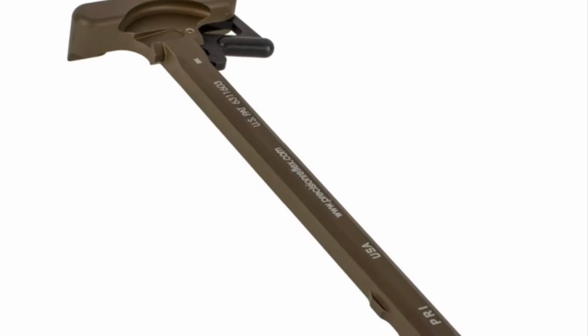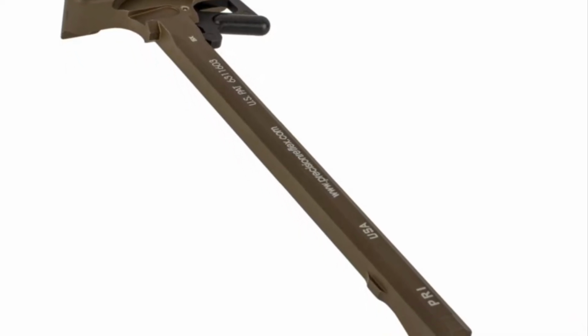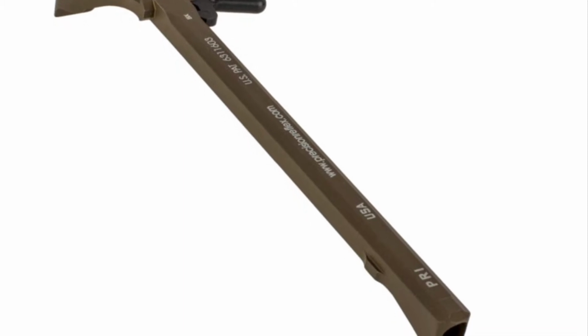Gas busting charging handles, you can get bolt carrier groups that will redirect that gas flow out of the ejection port and all that kind of stuff. There's a lot of options out there. Just keep in mind that it might be something that you want to look into if you're planning to run a suppressed direct gas impingement system.